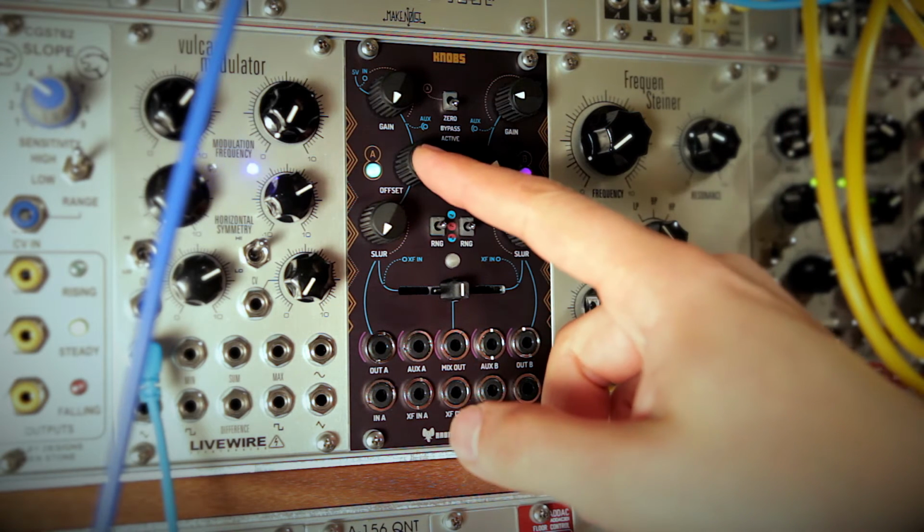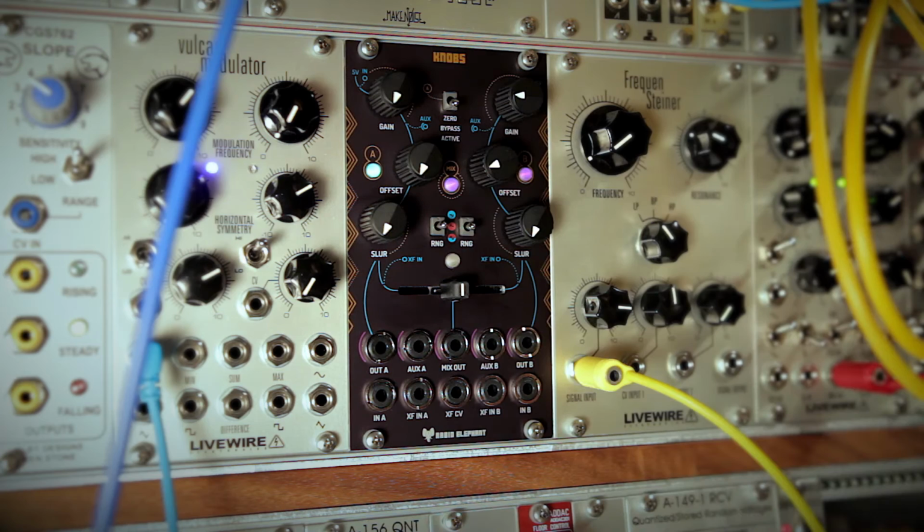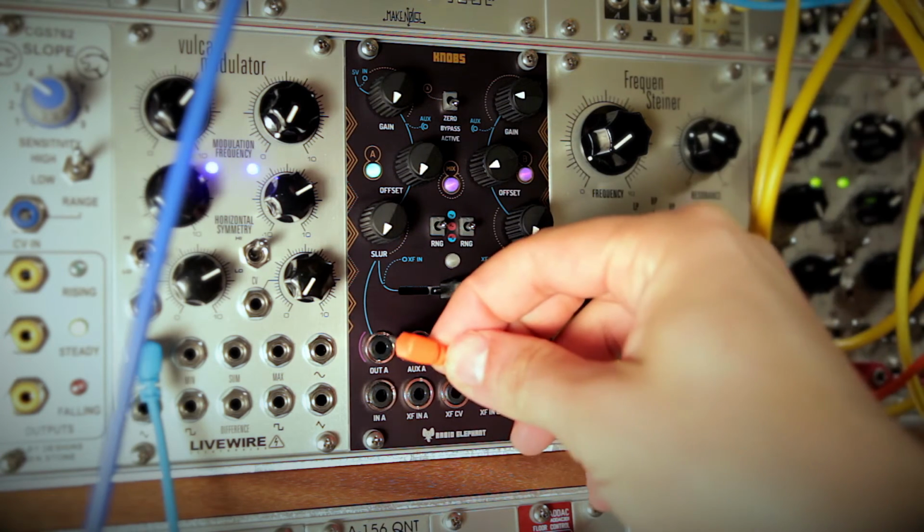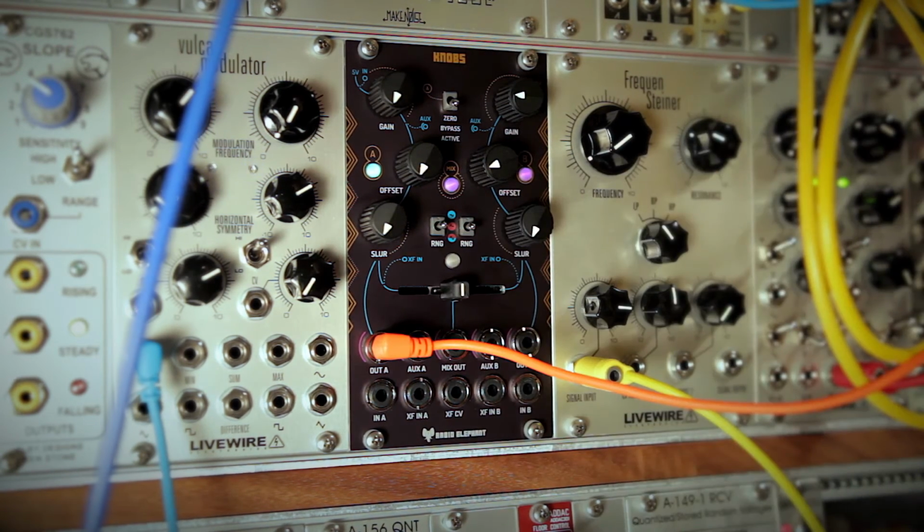The offset control is used to add a DC bias to the signal. Here we'll use the offset control to transpose the pitch of a sequence.